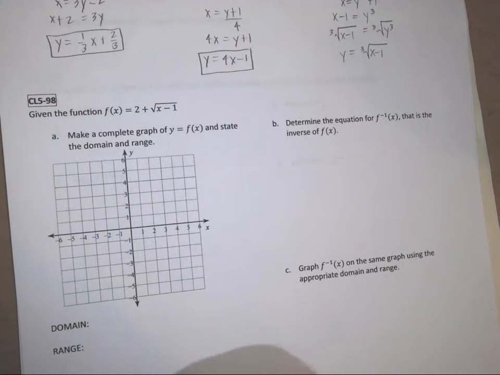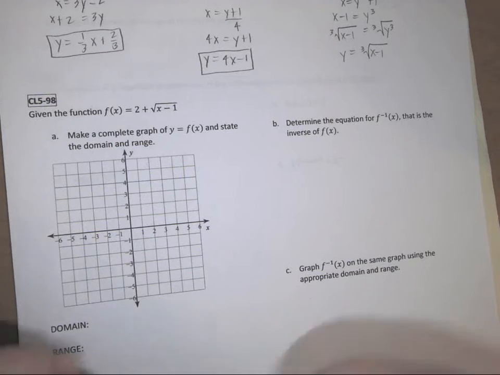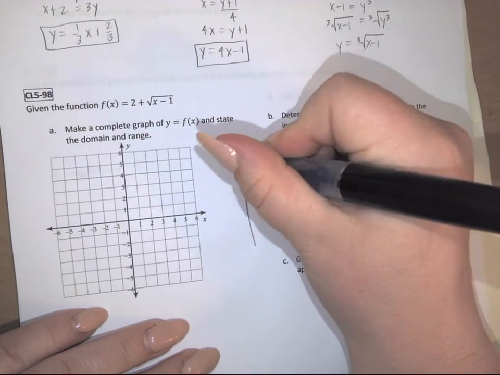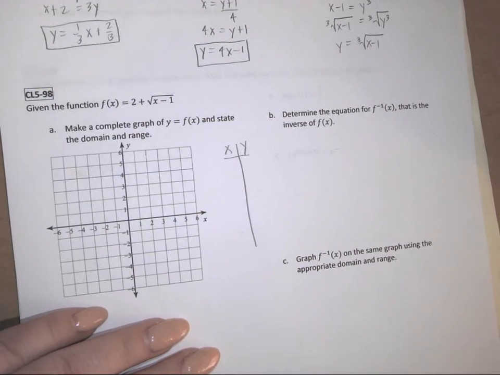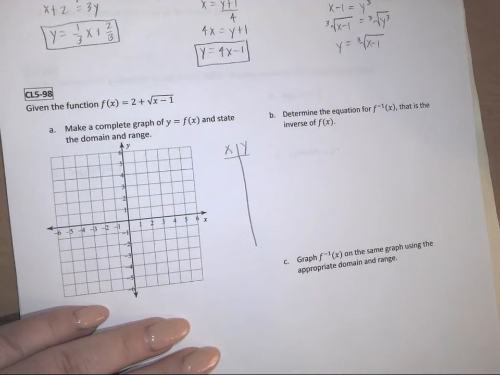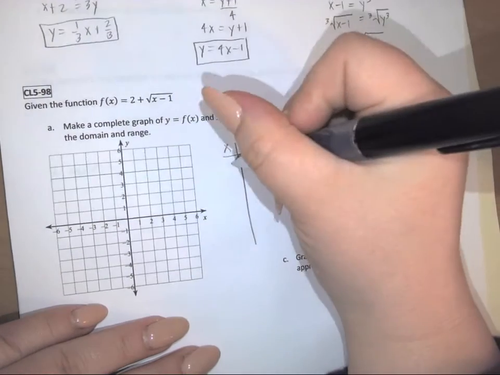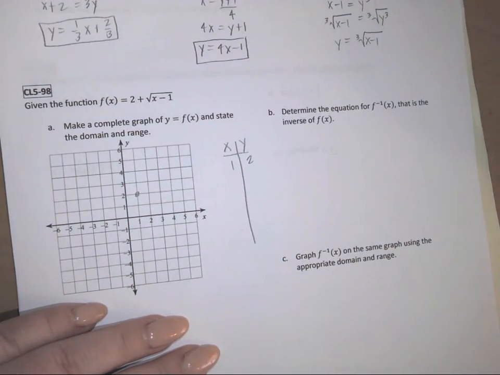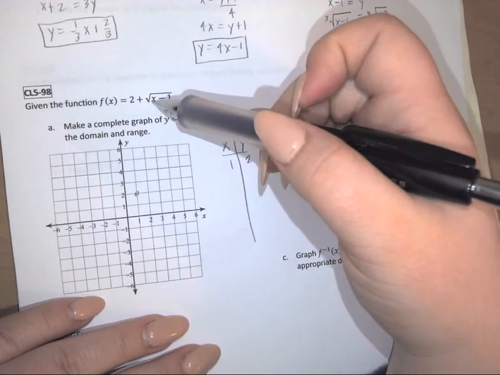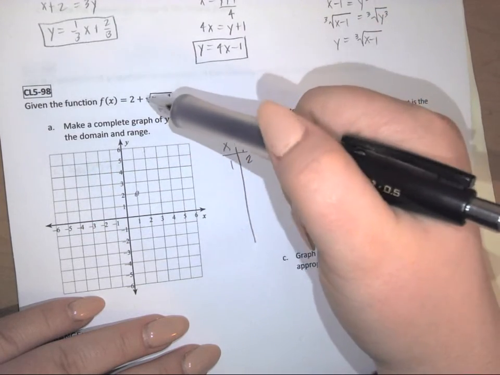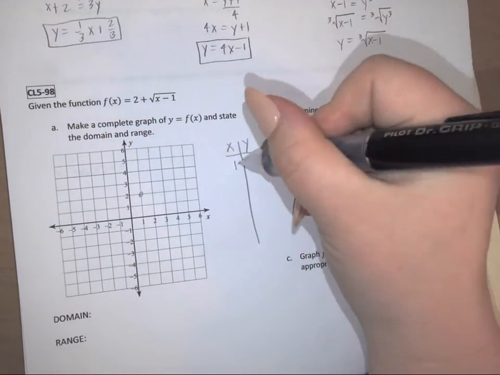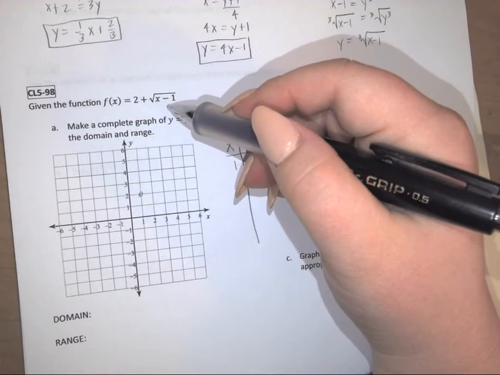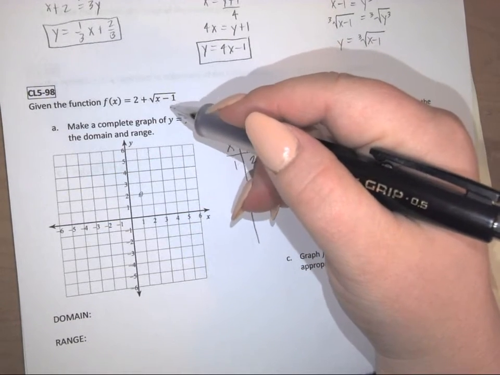Okay, it says, given the function f of x equals 2 plus square root of x minus 1, make a complete graph of y equals f of x and state the domain and range. Okay, 1 is going to be my starting point, because that's what makes the inside 0, and then 0 plus 2 is 2. Then basically you want to figure out what numbers make your inside square numbers.